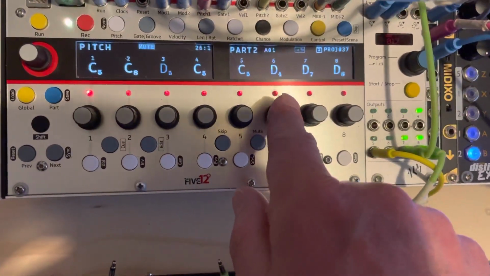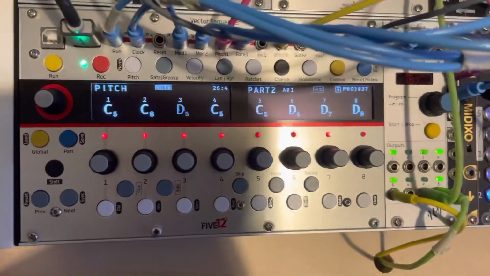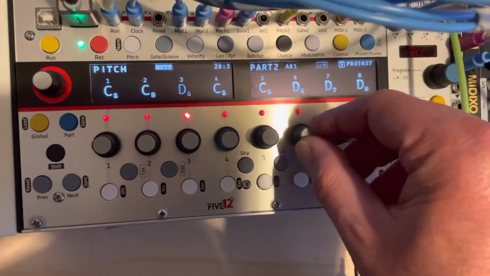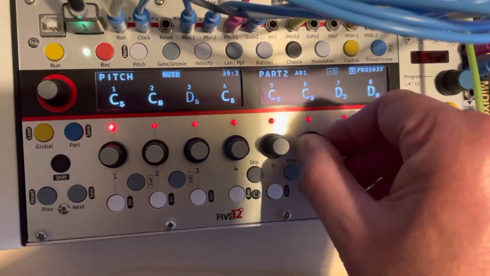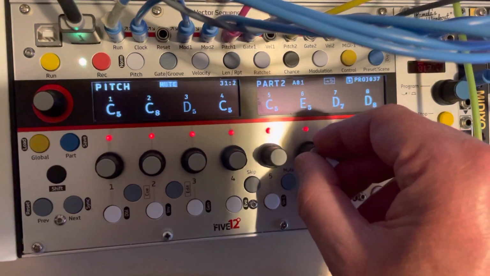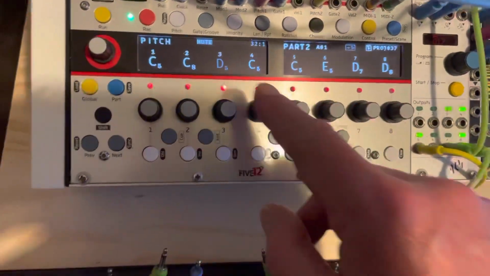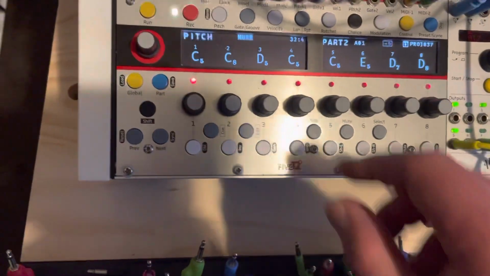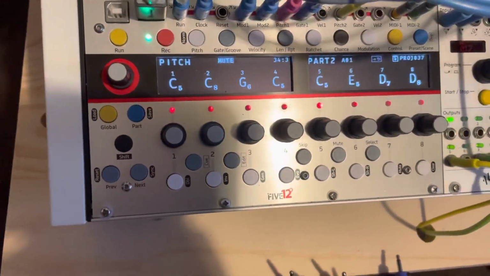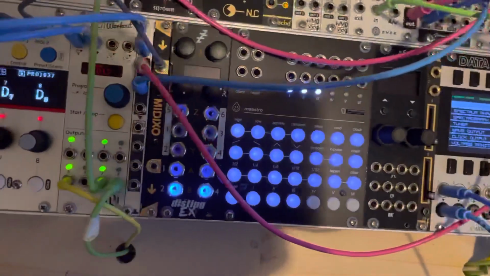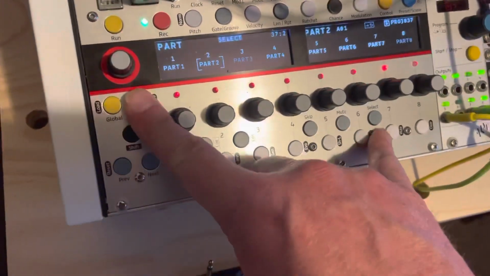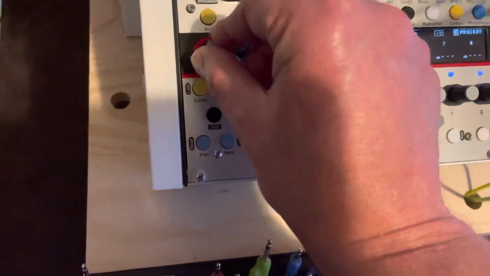Now that D note there, it's not really a D, it's just for reference sake, is so low it sounds like the sample's actually stopping, but it's not. So then you get basically a kick drum, but with all this other stuff going on, which I find pretty interesting.